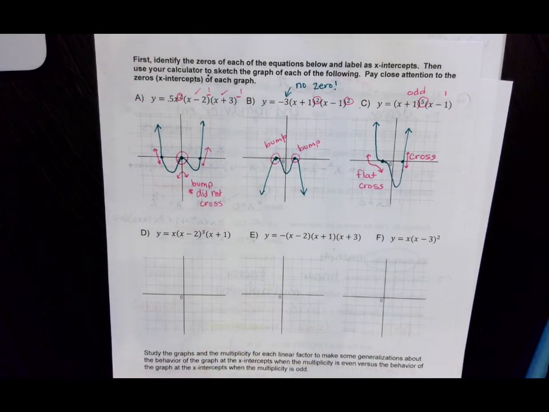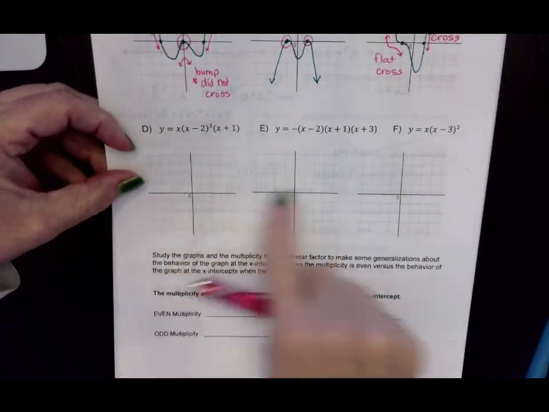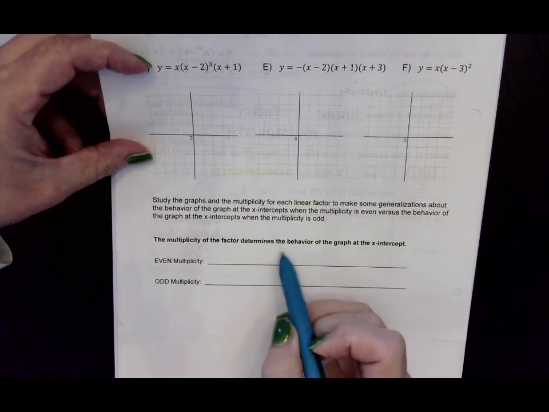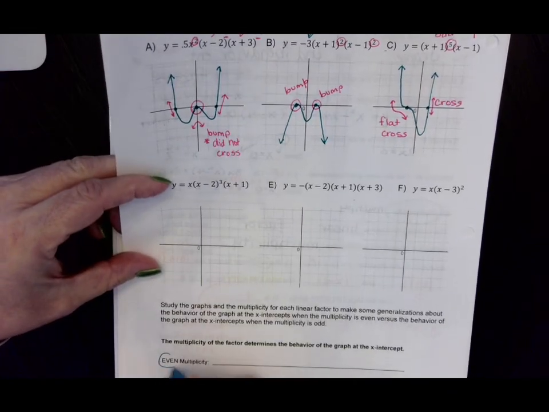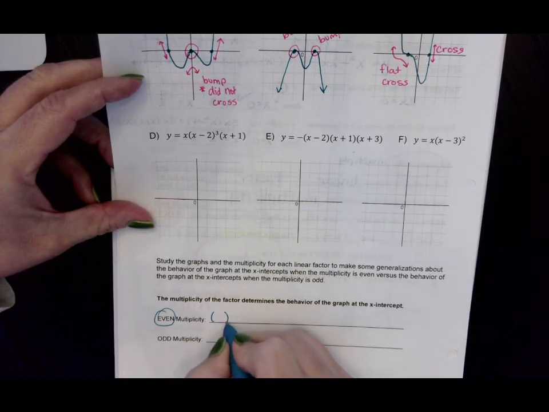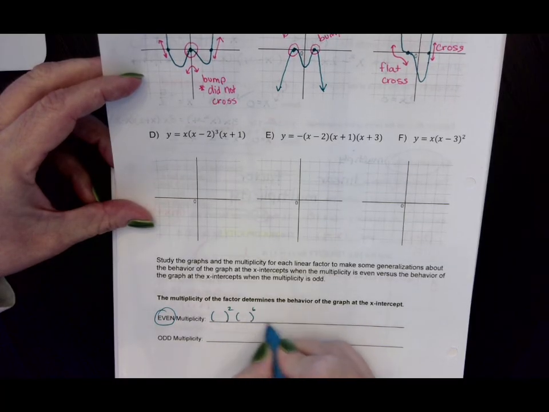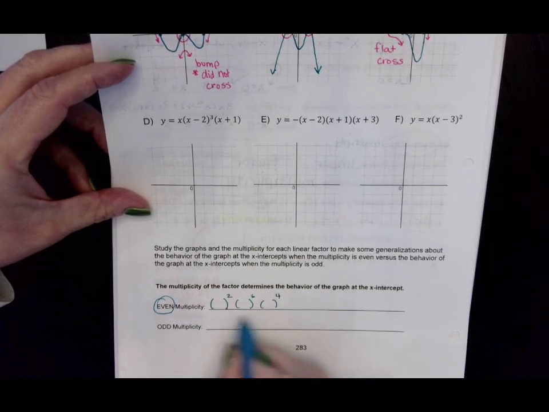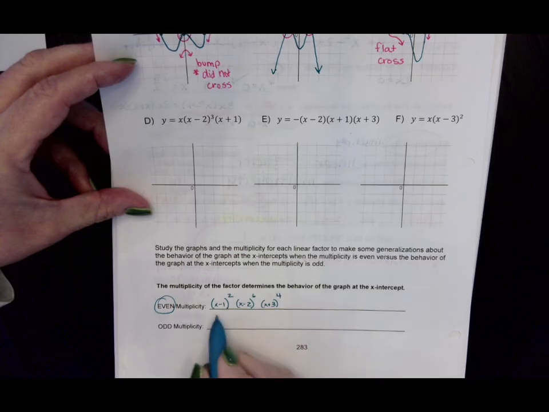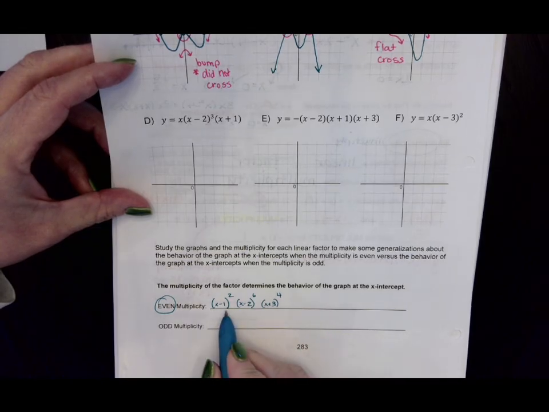Okay, so let's go down here and fill out this chart, and then we're going to go back and do these without the calculator. So basically, what this means is whenever I have an even multiplicity, so something squared, something to the 6th, something to the 4th, these are all even multiplicities, and these are my linear factors. So it doesn't matter if it's plus or minus, but these are going to be my linear factors.